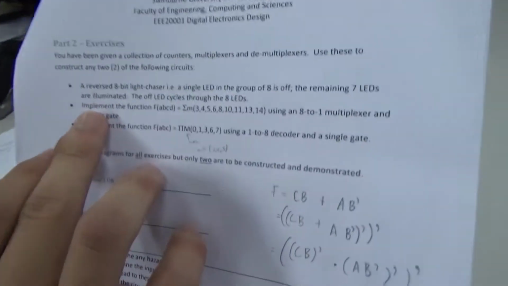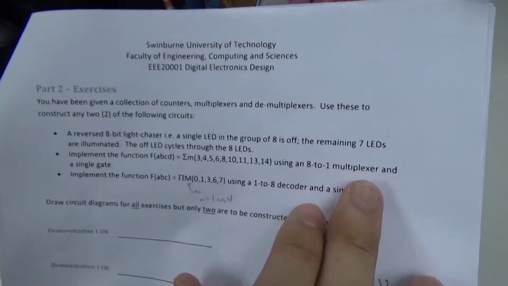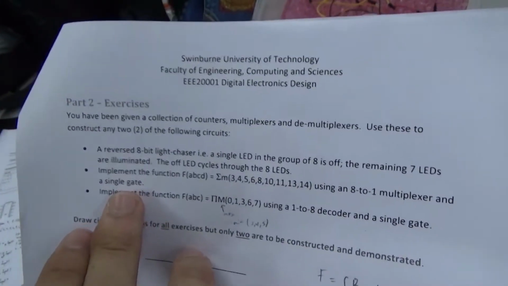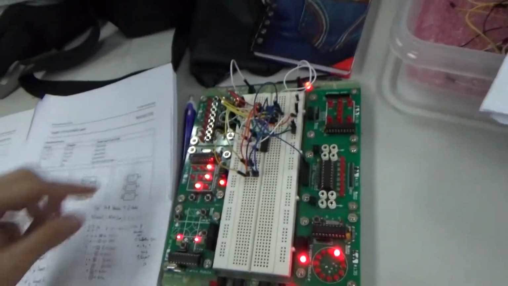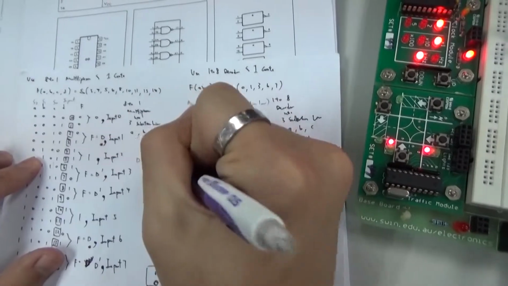I'm going to talk about DED Lab 3 Part 2B, which is to implement this function by using an 8-to-1 multiplexer and a single gate. And the gate we use is a NOT gate actually. Yeah, it's a NOT gate, that we change our D into D0.